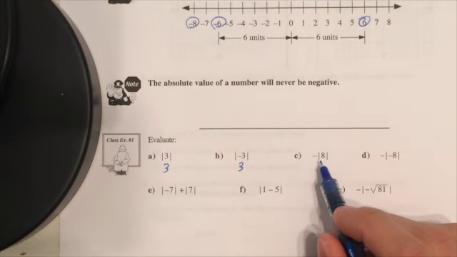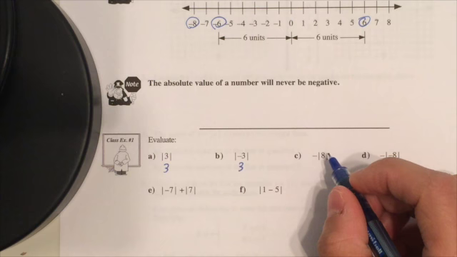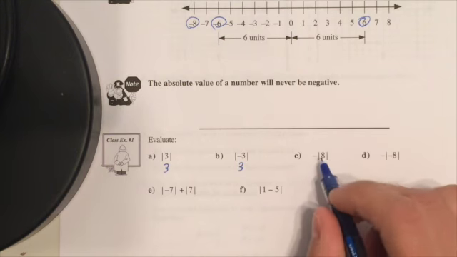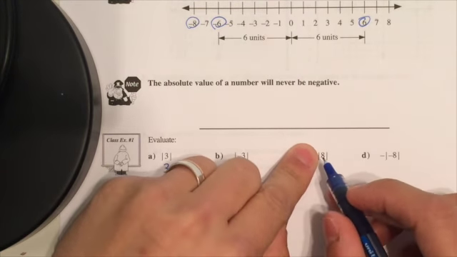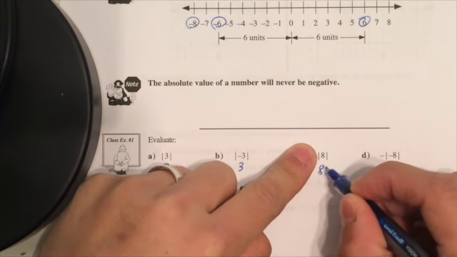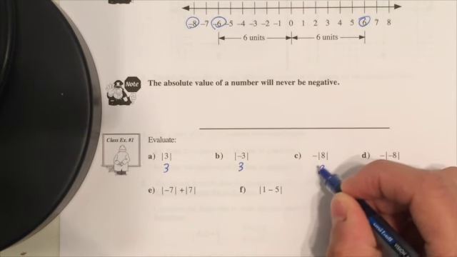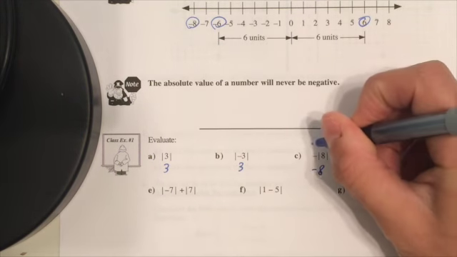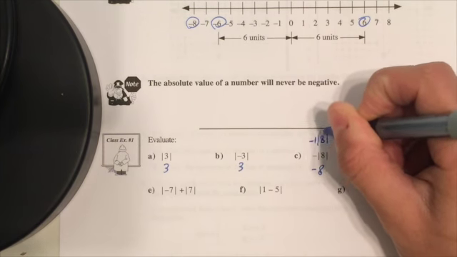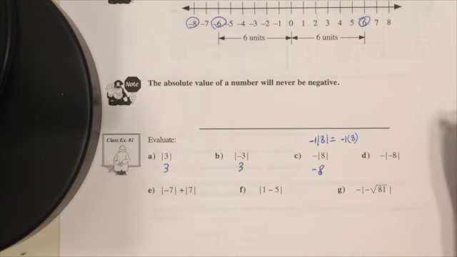Now, pay attention to when you have a negative sign outside of your absolute value. This is the only time when you're evaluating that you'll get a negative number. If I cover up this negative sign, I know the absolute value of 8 would be 8. But what this negative sign means is negative 1 times 8, and so my final answer would be negative 8. Another way to look at that is negative 1 times the absolute value of 8, which is negative 1 times 8, giving you negative 8.